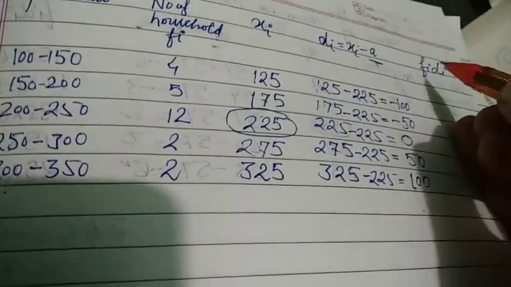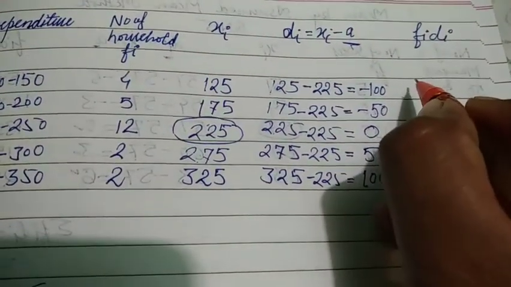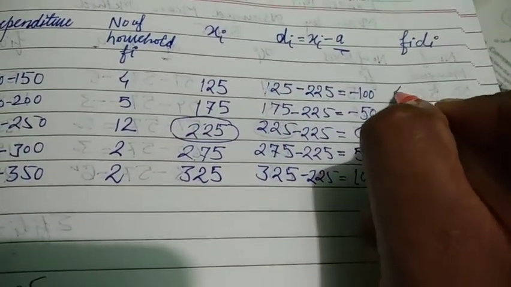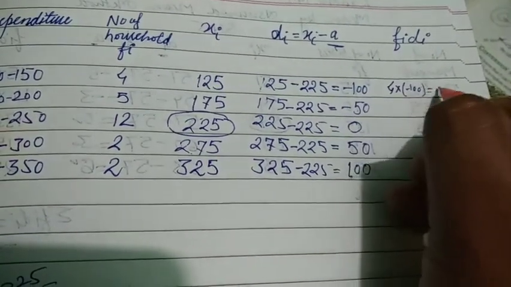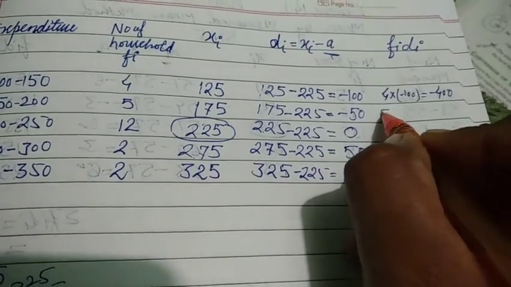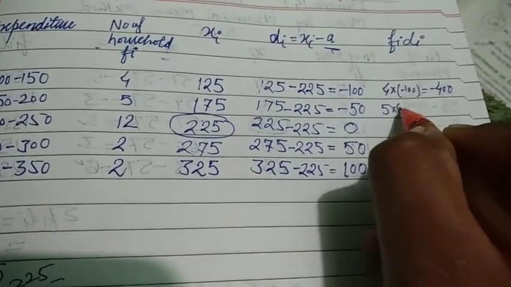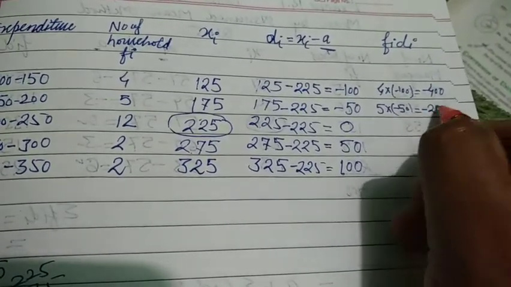Now let us find out the fidi straight. Just write down the frequency here. So 4 into di, which is minus 100 here, so I'll write minus 400. Again fi is 5 into di is minus 50, so you'll get 5 fives are 25, minus 250.